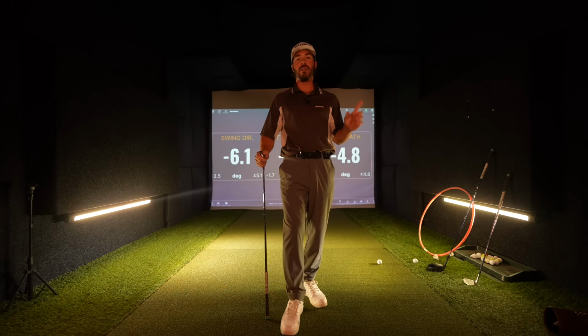Okay, so think of it like this. The simplest way of thinking about this is the more down you hit, the more right path shifts. The more up you hit, the more left path shifts. So we're gonna bring our hula hoop back out, okay? So we know swing direction.